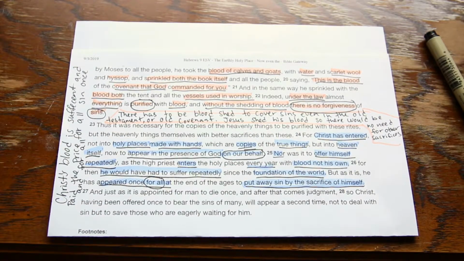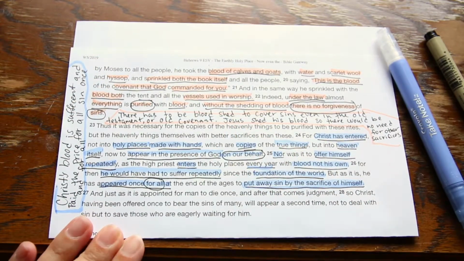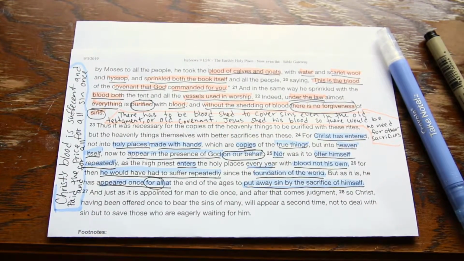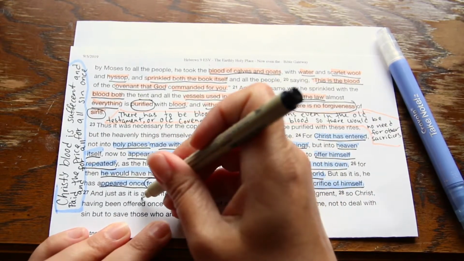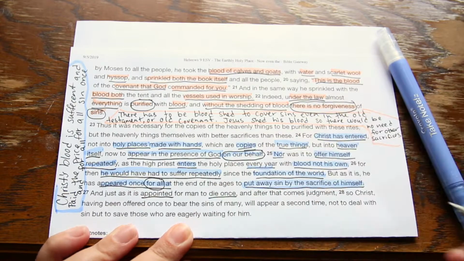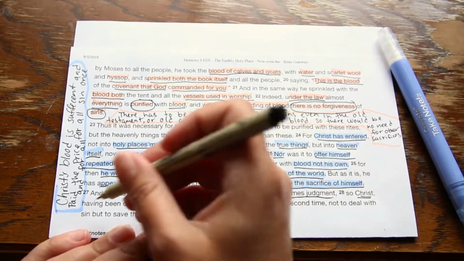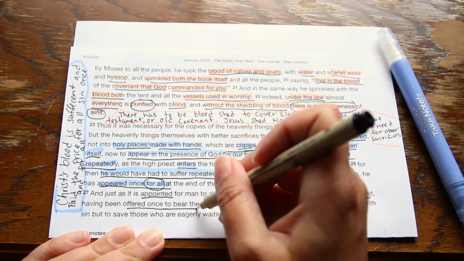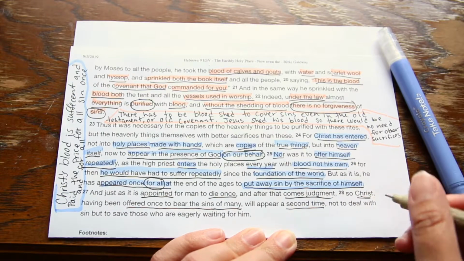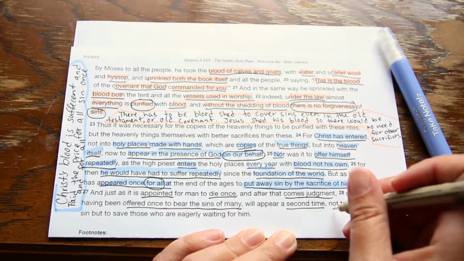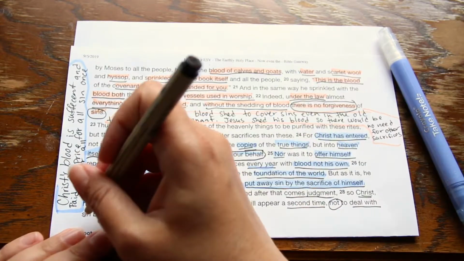Starting at verse 27, it says, and just as it is appointed for man to die once, and after that comes judgment, so Christ, having been offered once to bear the sins of many, will appear a second time, not to deal with sin, but to save those who are eagerly waiting for him. And so with this, I underlined appointed, die once, comes judgment.